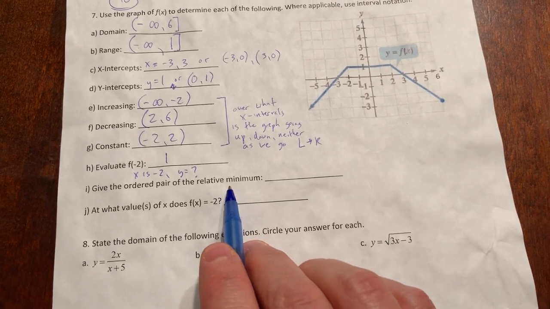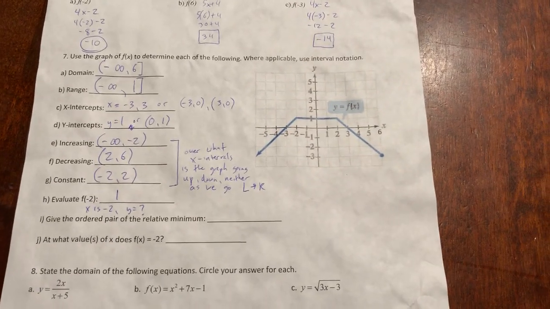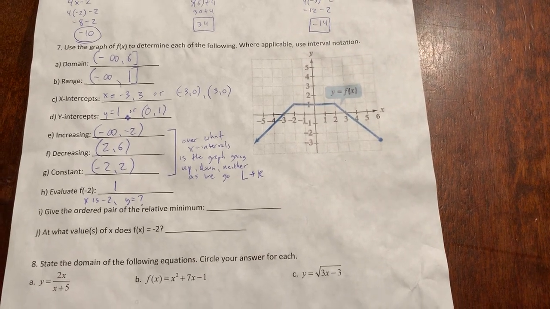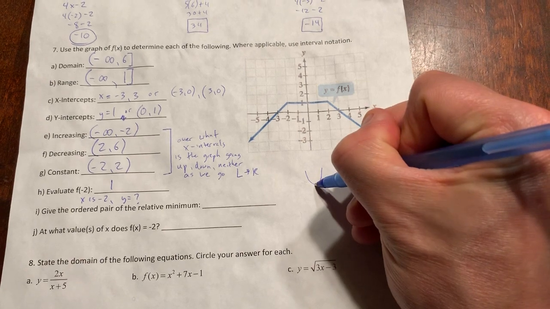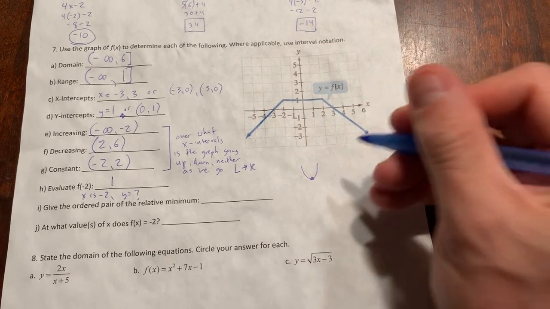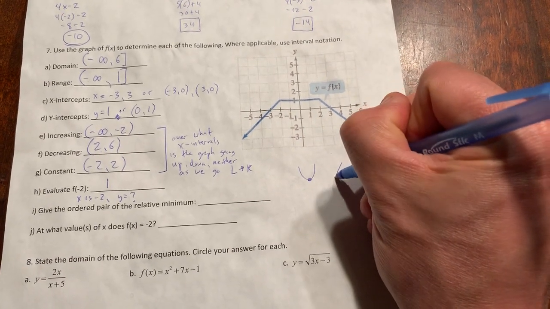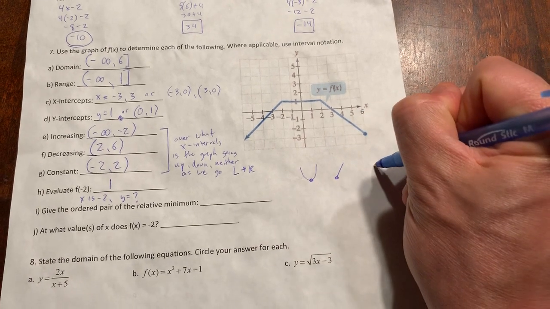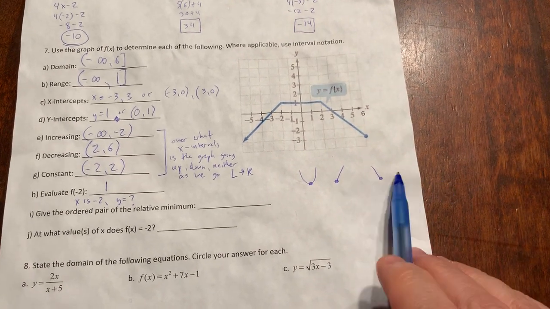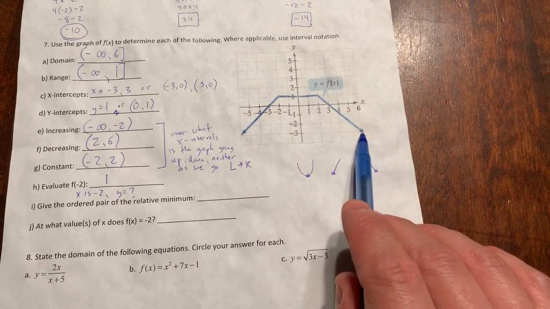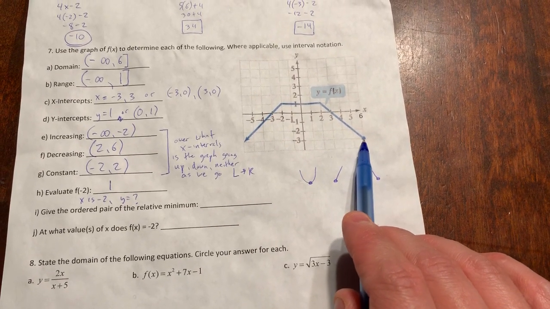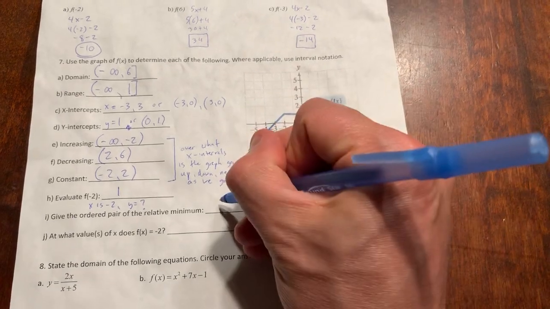Okay, ordered pair of a relative minimum. All right, so these are extreme values, minimums and maximums. A minimum can either look like a valley, that would be a relative minimum, or it can look like an endpoint, that could be a minimum. Either one of those three could be minimums. We have one of those on this graph. It's right there. The coordinates of that point are 6, negative 3.